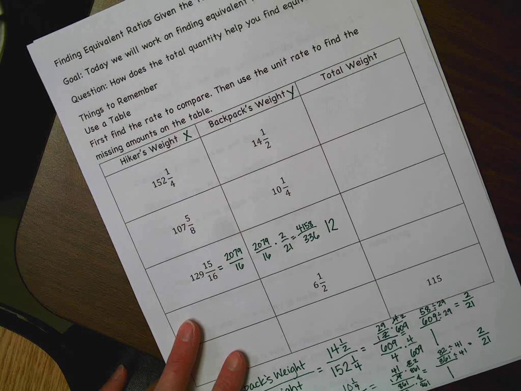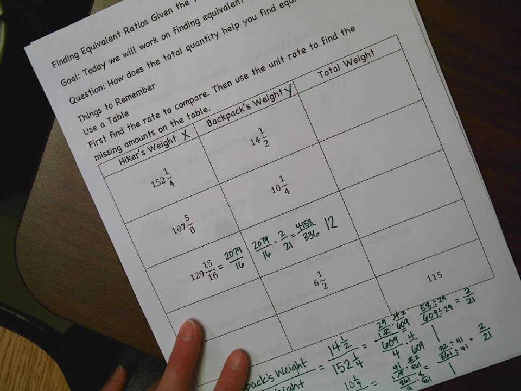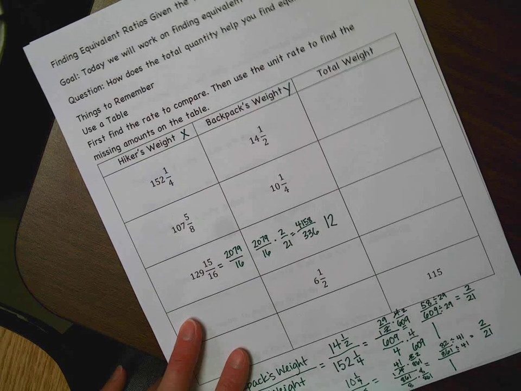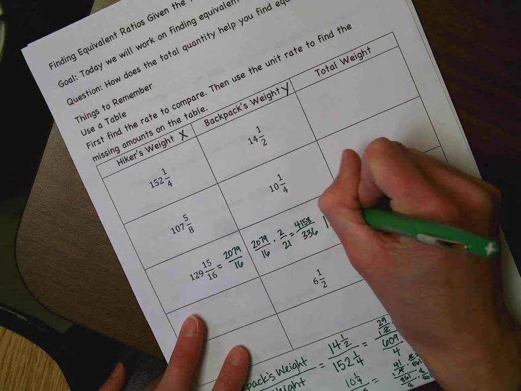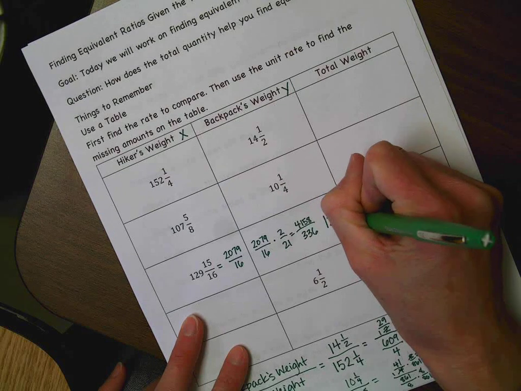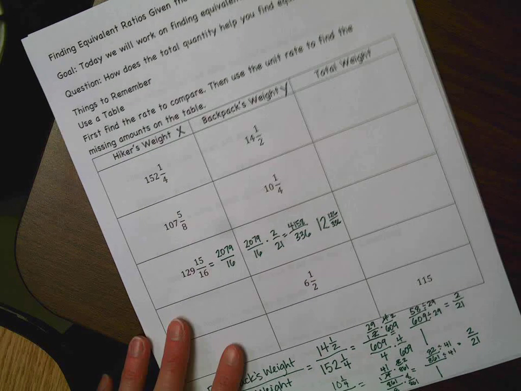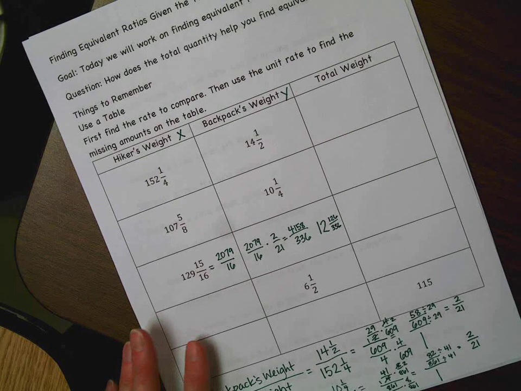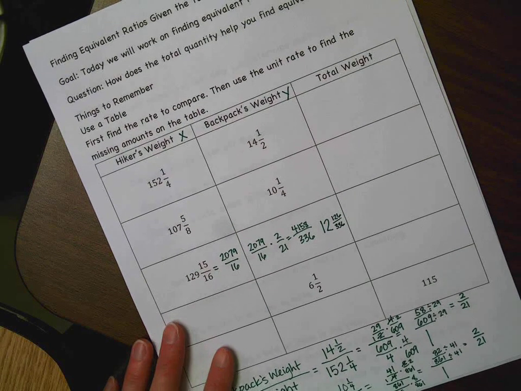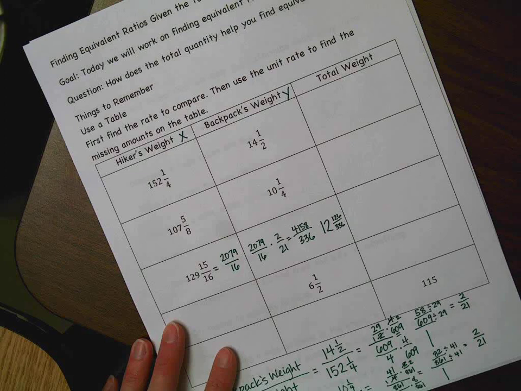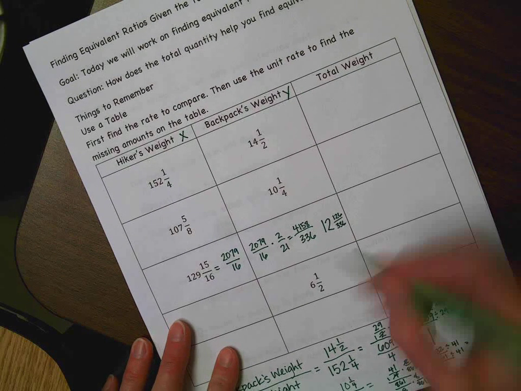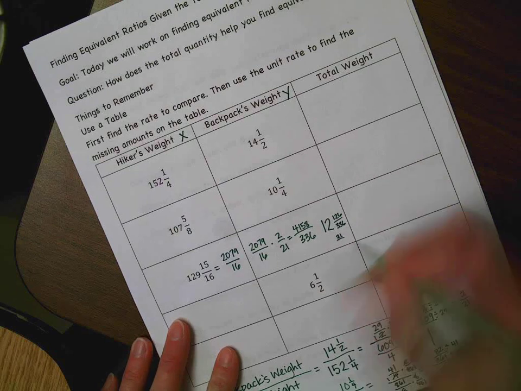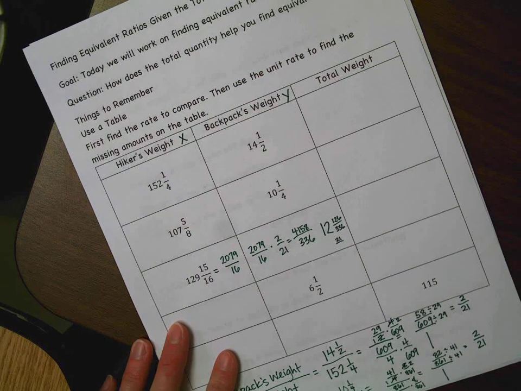I think we can go again. Actually, I know we can because they can both be divided by 7. So this one would be 3, and this one would be 8. So we know that the backpack weighs 12 pounds and 6 ounces, or 12 and 3/8 pounds. So that's the size of that one. So see how we can use our unit rate from down below, and we take the x value and multiply it by the unit rate, and we find the weight of the backpack.